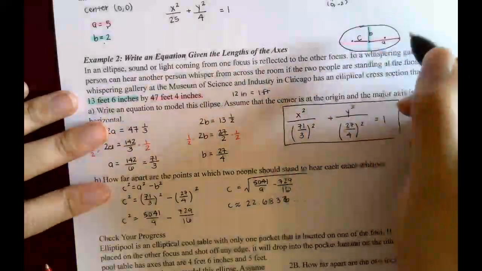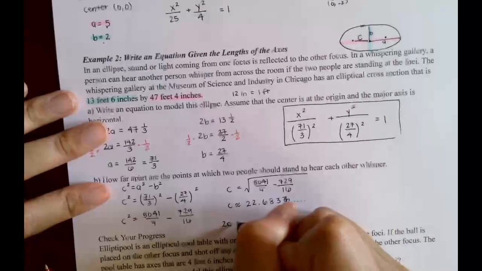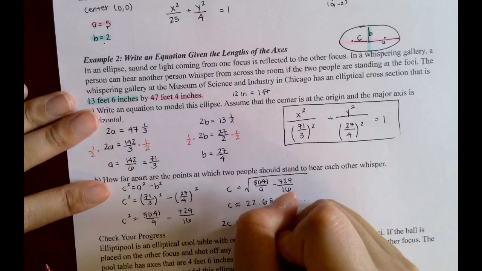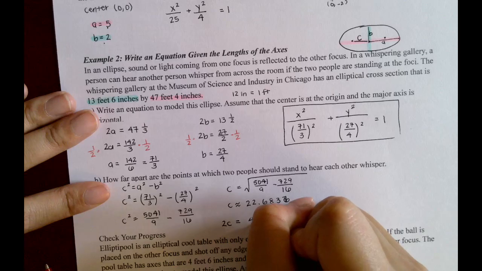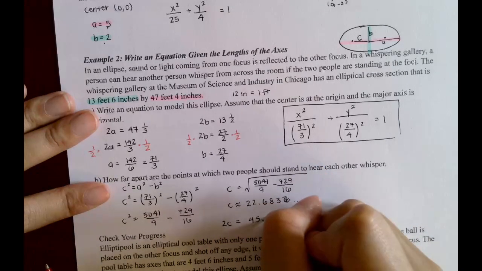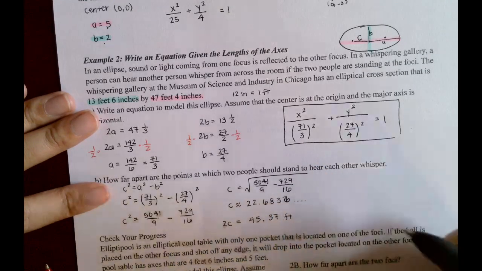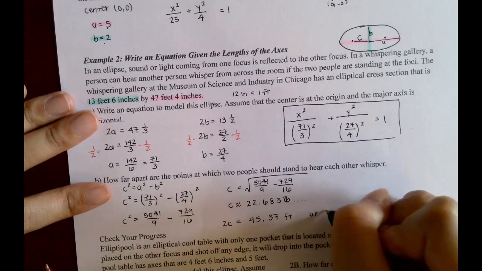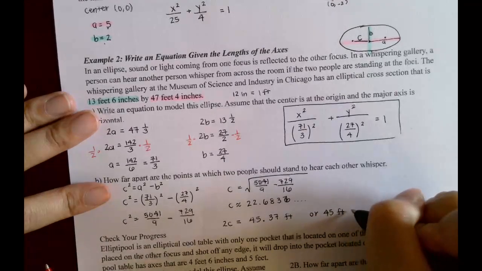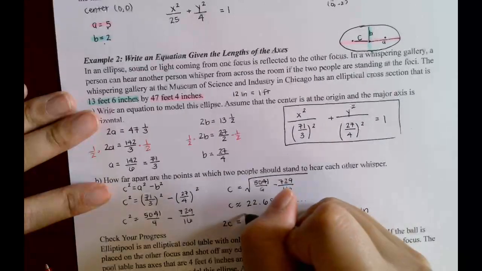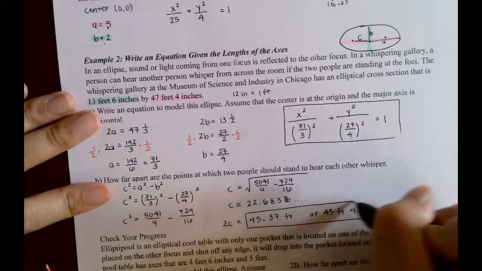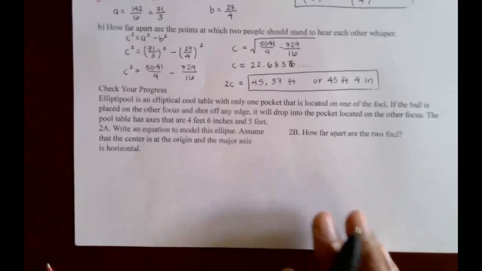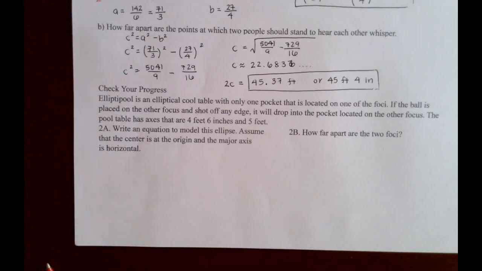Then I want to double it, so 2 times c. This gives me approximately 45.37 feet. So this is 3/10, close to 45 feet and 4 inches, a third. Either way is acceptable. There you go. Why don't you try CYP 2A and 2B, and then come check your answer when you're done.